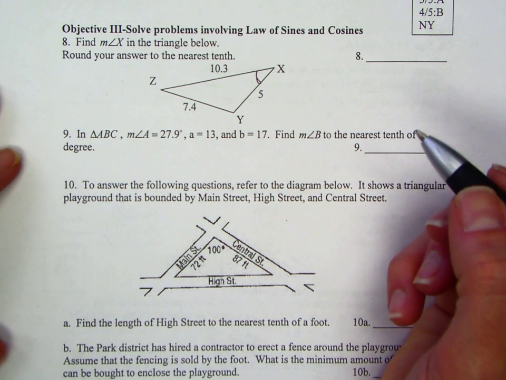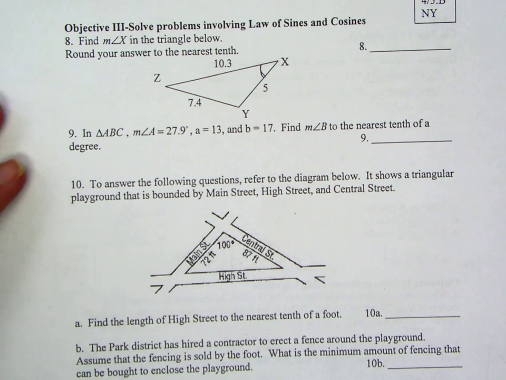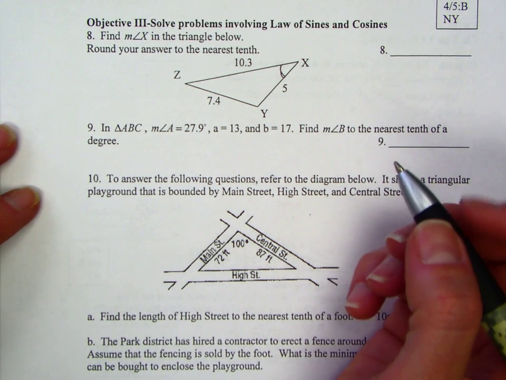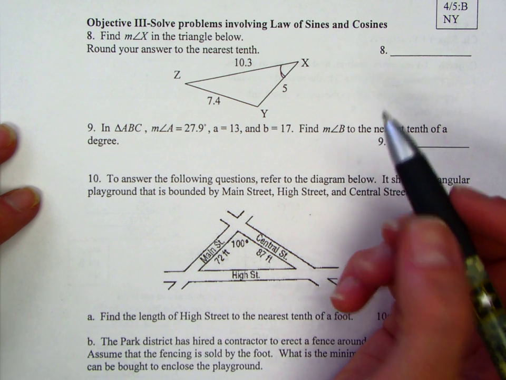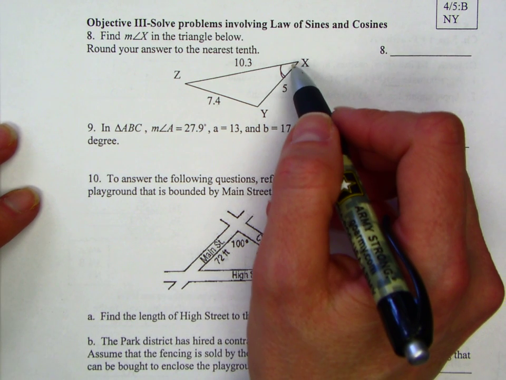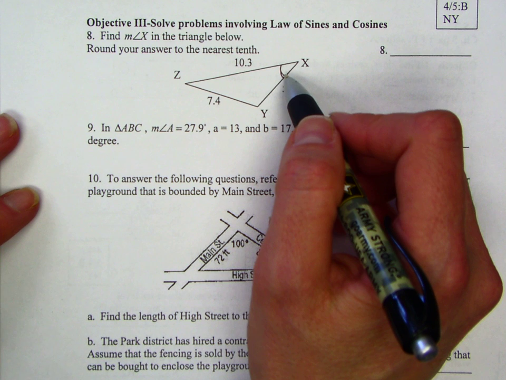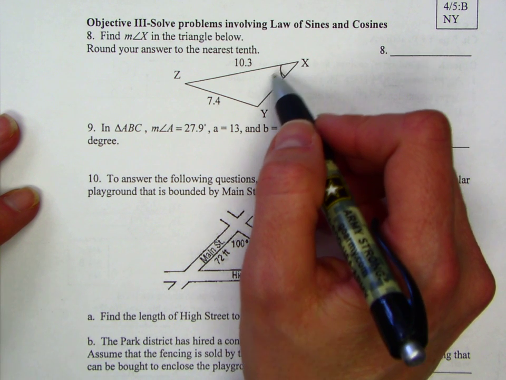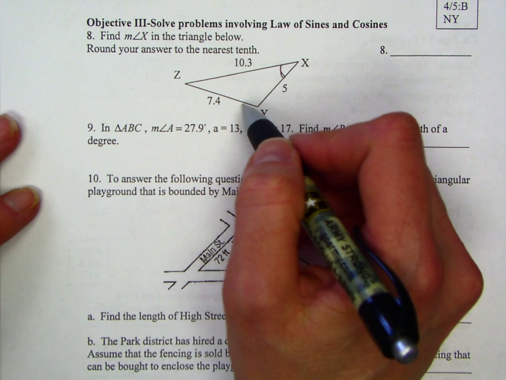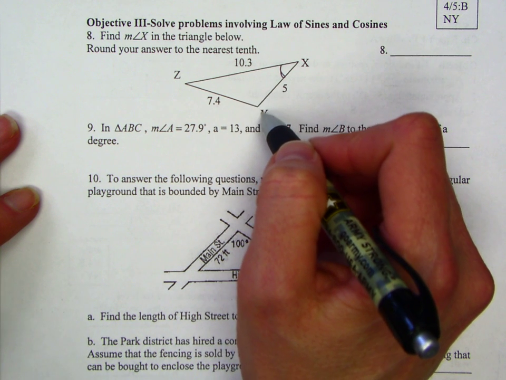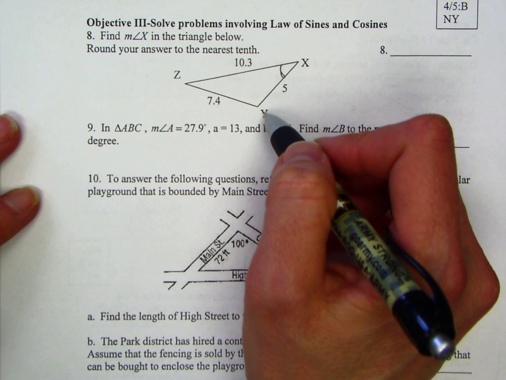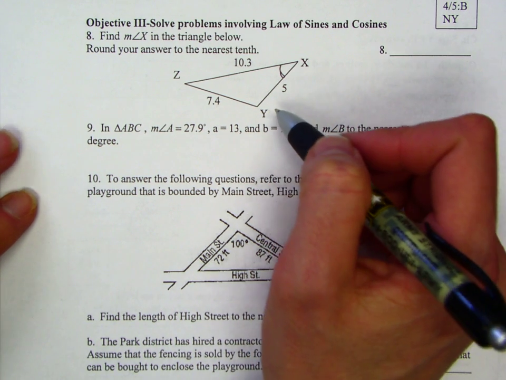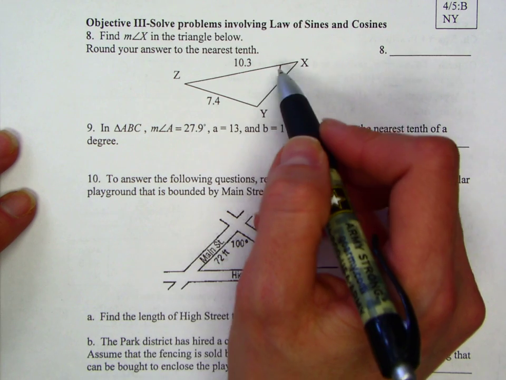What did you decide? Law of sines, law of cosines? Law of cosines. Got to be law of cosines. All right. If you tried to set it up with law of sines, here's what would happen. You'd write down the sine of x over 7.4 equals the sine of y. There's my second variable. I get stuck. So it is the law of cosines, and it's the law of cosines that's going to start with the side opposite the angle I want to find.